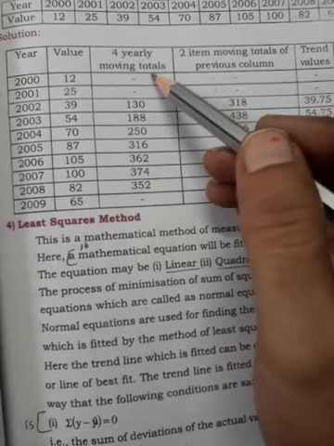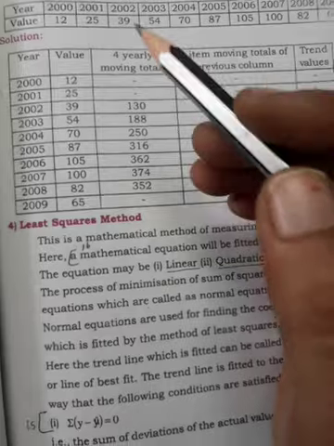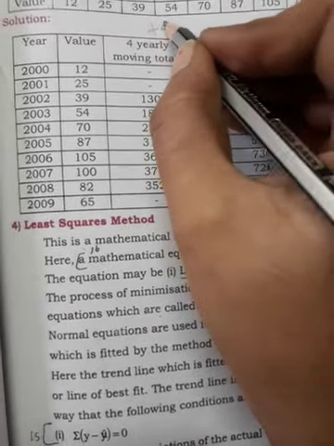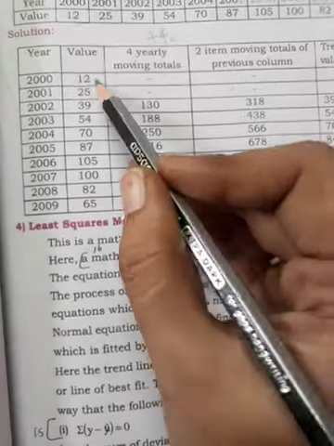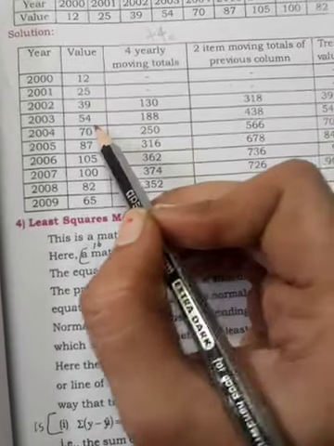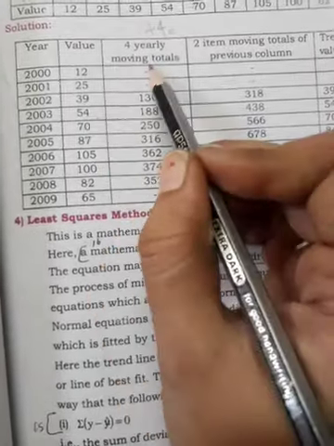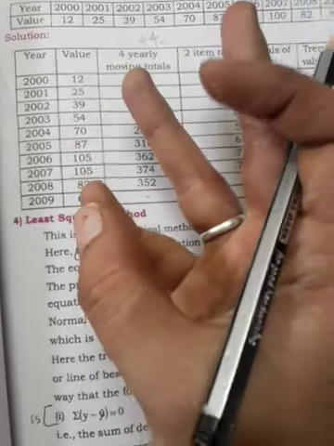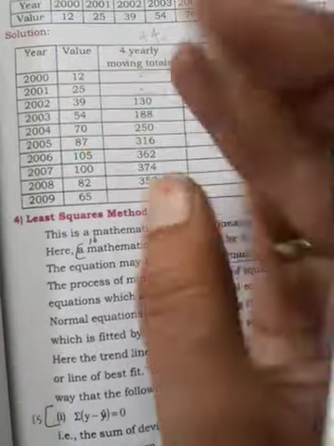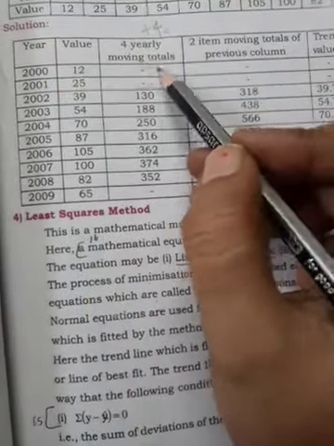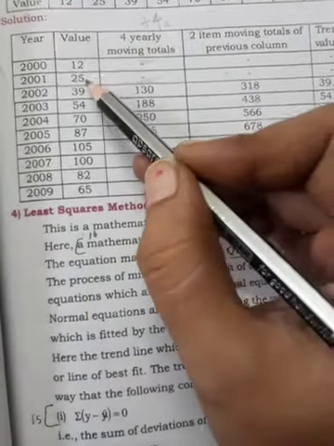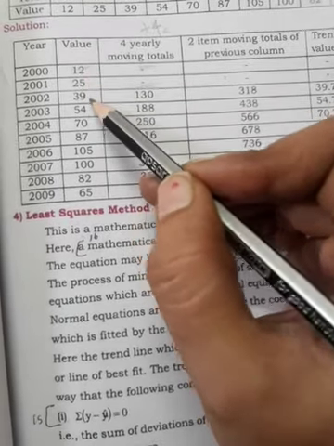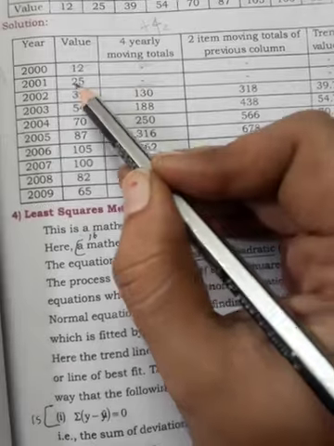See, for 4 yearly moving averages, same as before, you need to add 4 values. How many values? Add 4 values: 1 2 3 4. For 4 yearly also you need to leave 2 rows. Okay, for 3 yearly 1 row, for 4 yearly and 5 yearly 2 rows. Then add 1 2 3 4 numbers and write the number. Close this number. 1 2 3 4, write that number, then close the number.